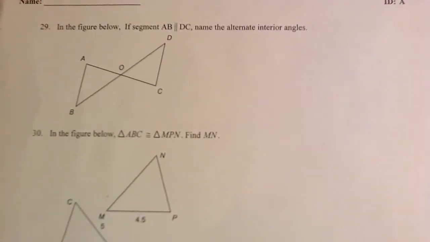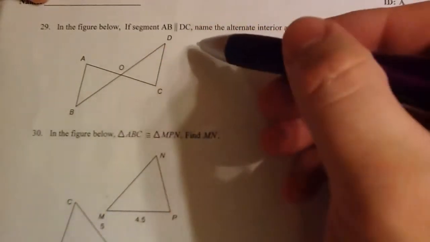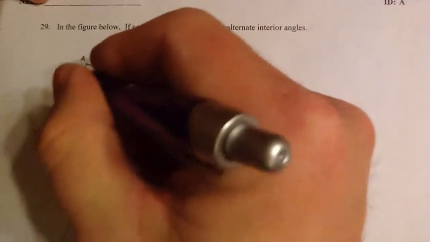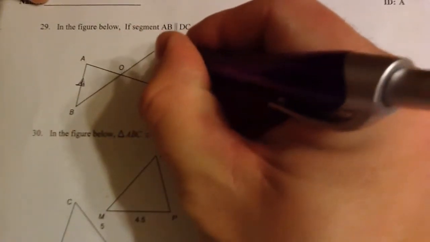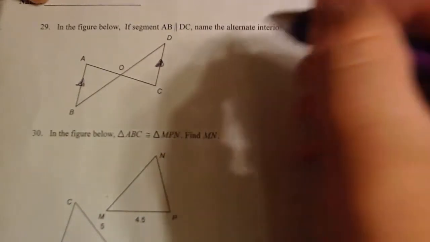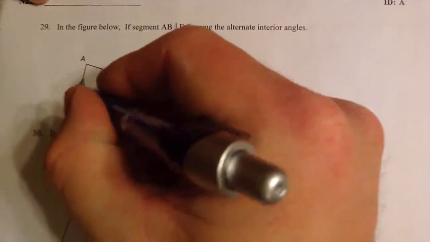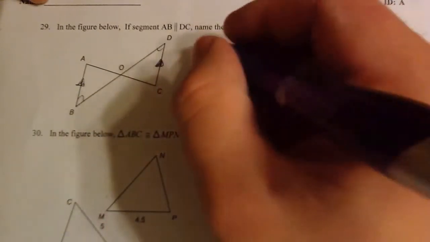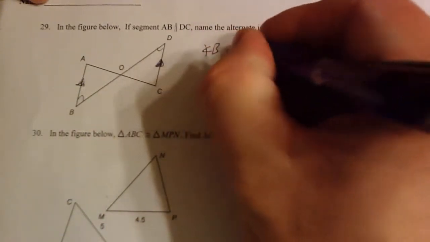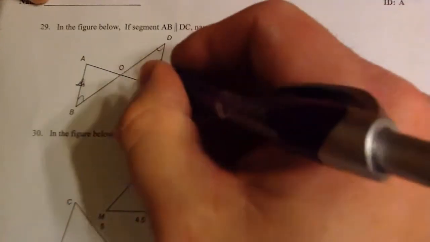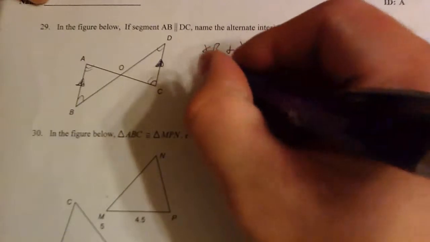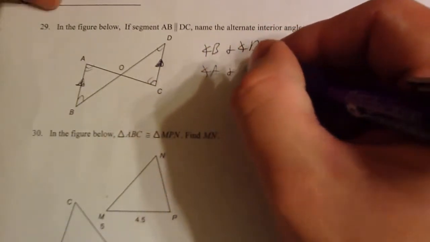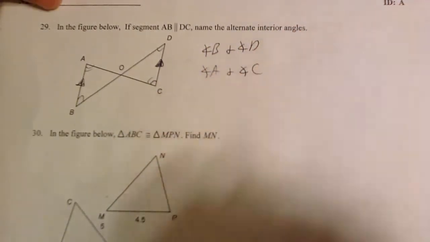Okay, question 29. In this figure, if segment AB is parallel to DC, name the alternate interior angles. So this side is parallel to this side. I'll mark my shapes here. Alternate interior. So that would be this angle with this angle. So we could say angle B and angle D, and angle C here with angle A. So those will be my alternate interior angles that are marked very easily in that problem.